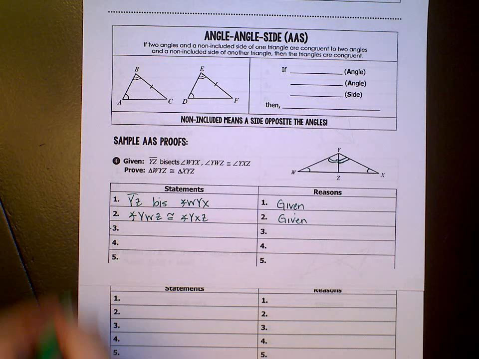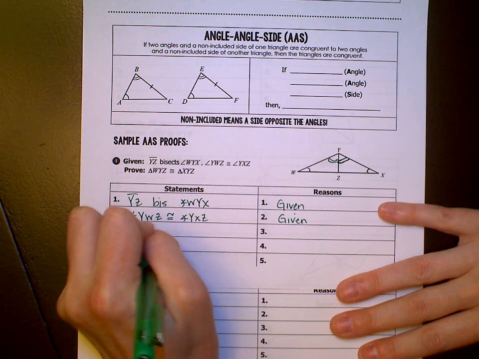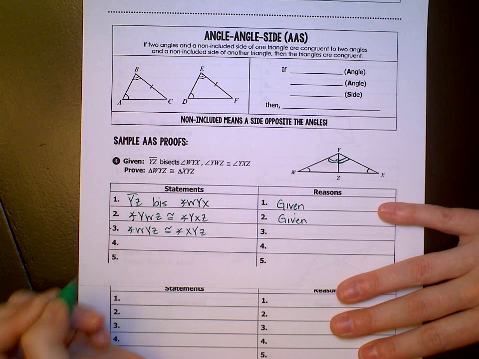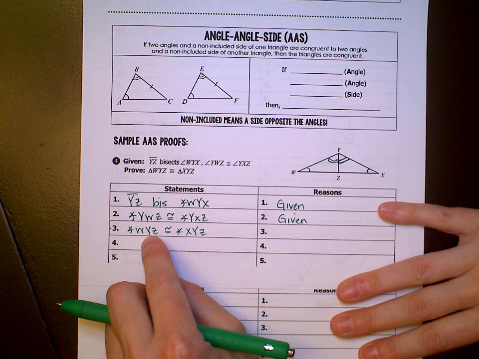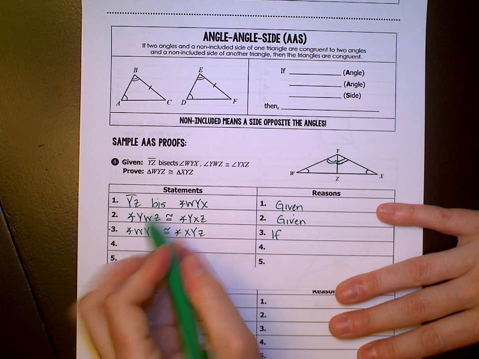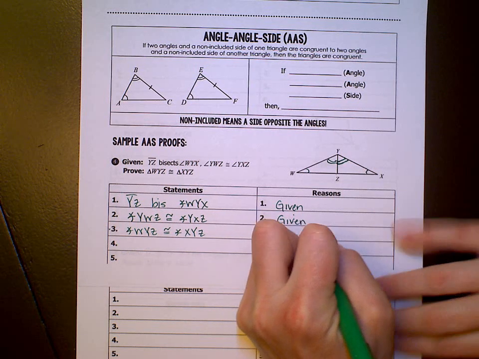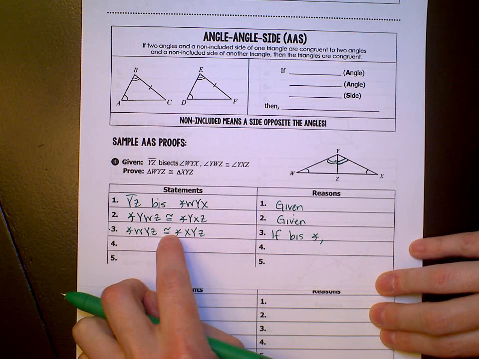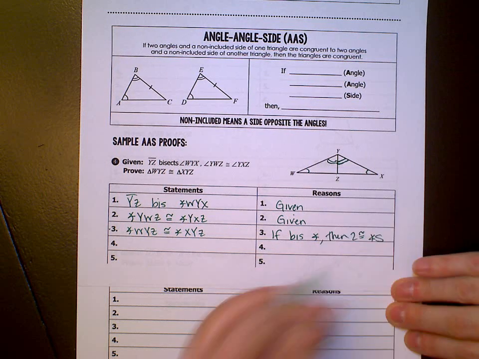Okay? Those angles are WYZ and angle XYZ. If you said this angle in a different order, that's fine, just so long as Y is in the middle. Our reason here, what did we have to begin? We had an angle bisector. So if you bisect an angle, then what did we get? We got two congruent angles. So then two congruent angles. Okay.